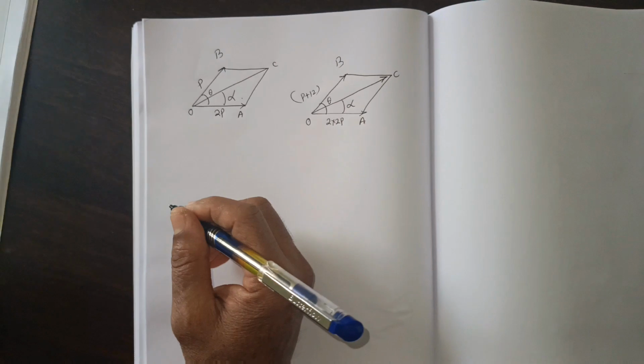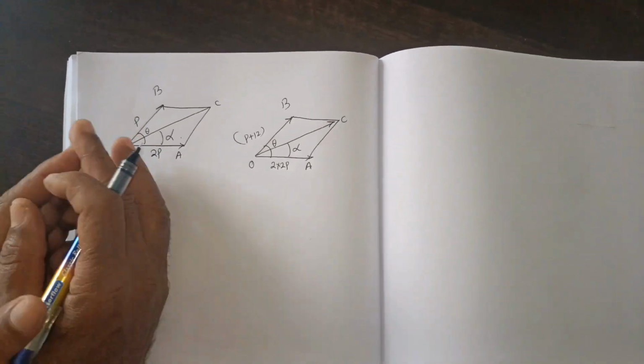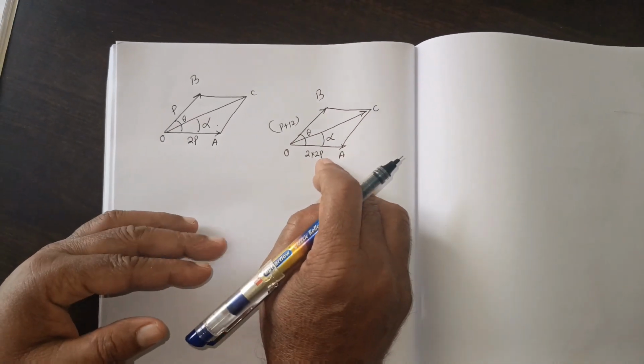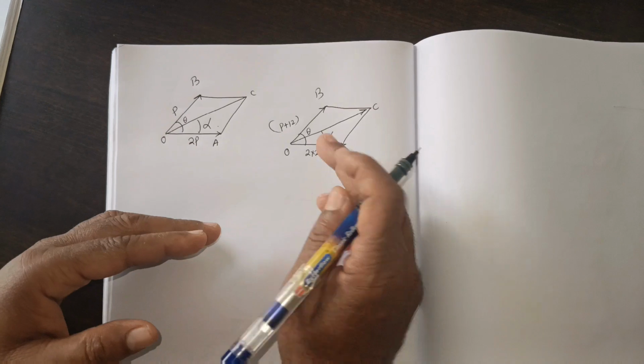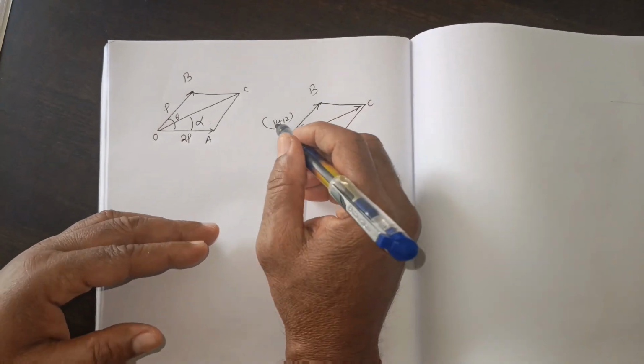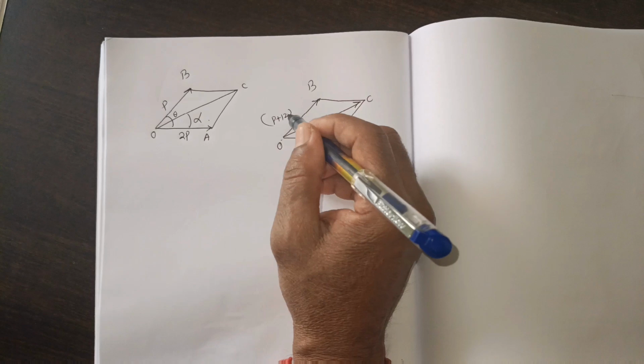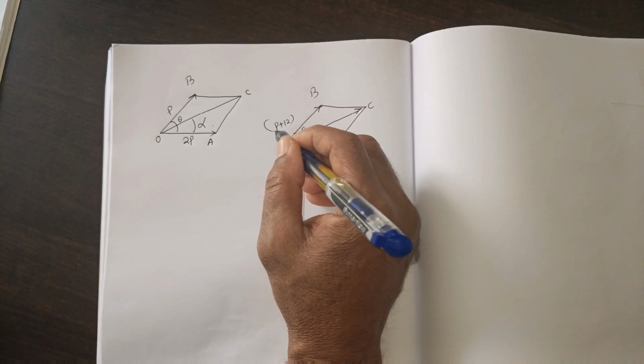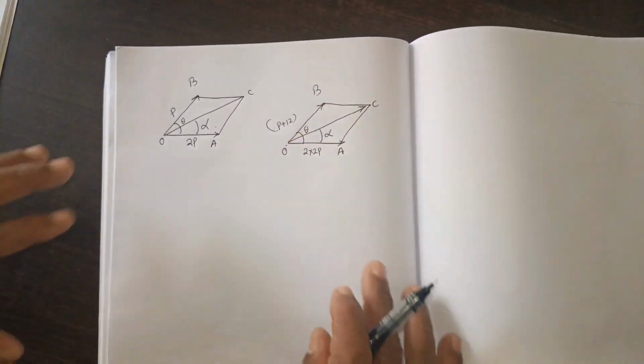In the second case, if the first force is doubled, that is 2 into 2p, then the second force is increased by 12 kilonewton, therefore p plus 12.